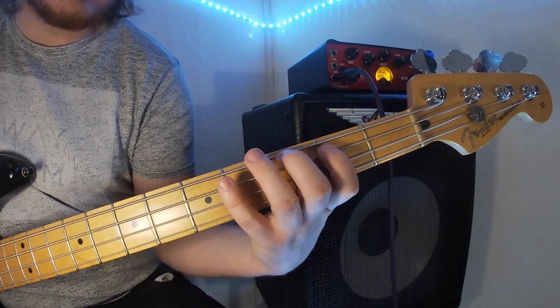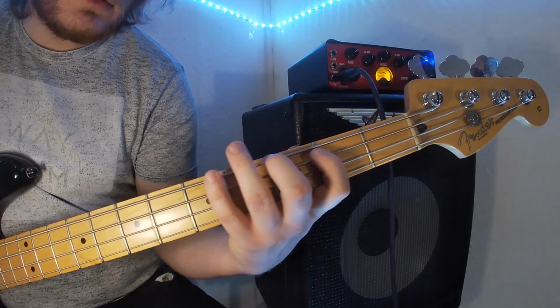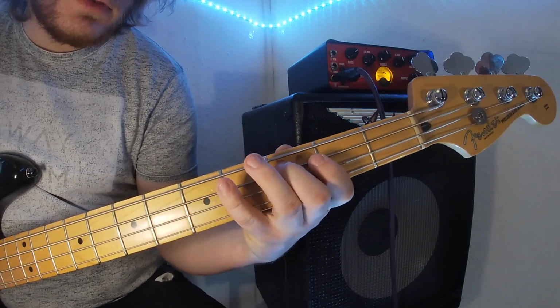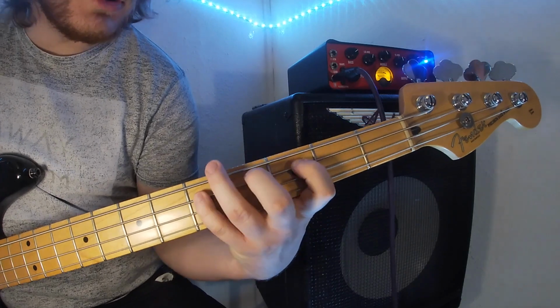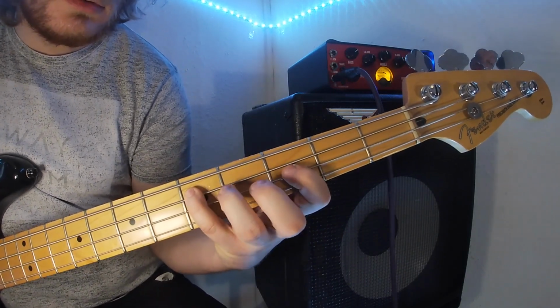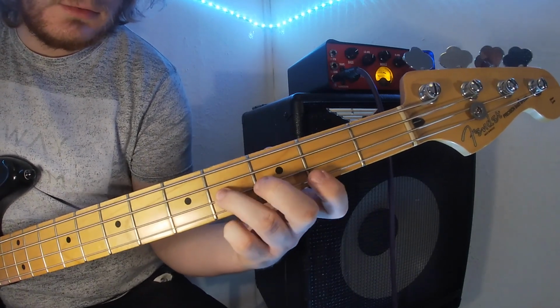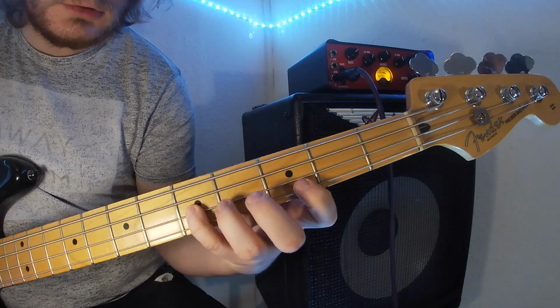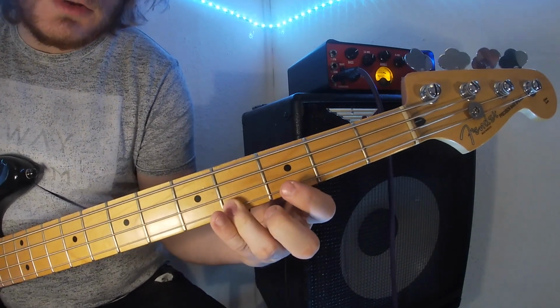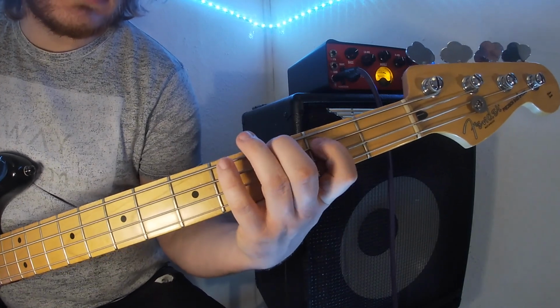So we play that: root, major third, minor third, minor third, major third, major third, minor third, minor third, major third, and we're playing one finger per fret. So we play.